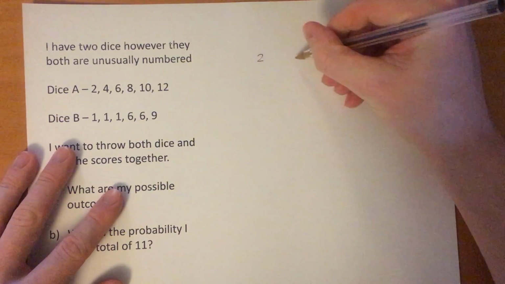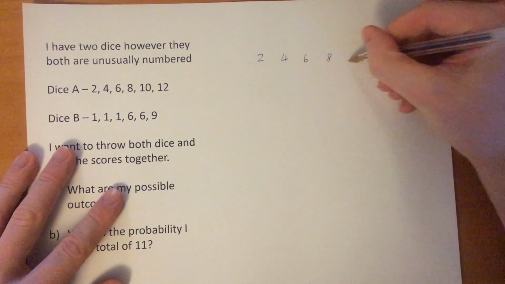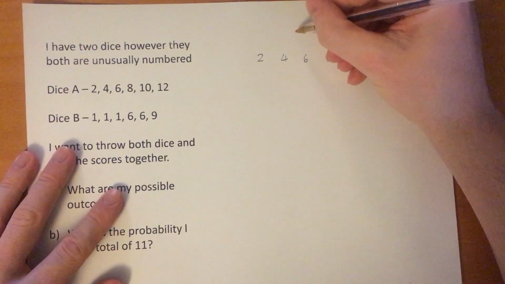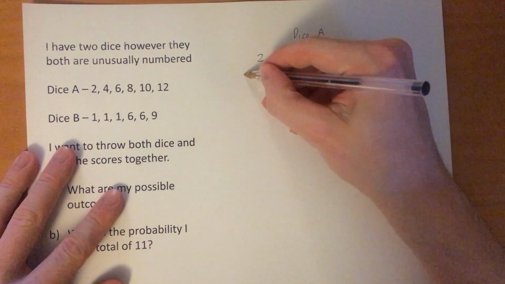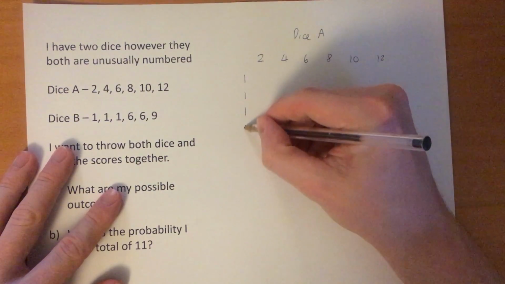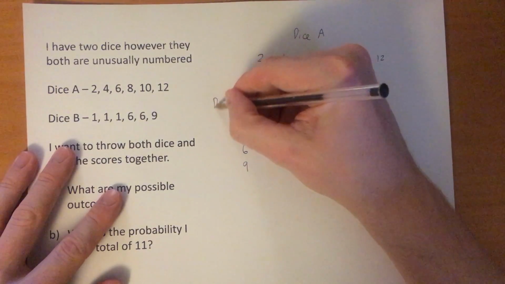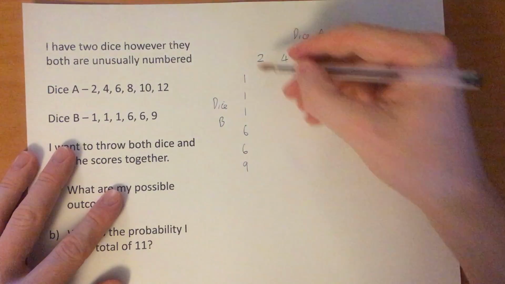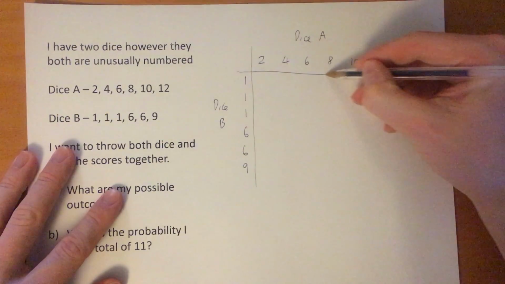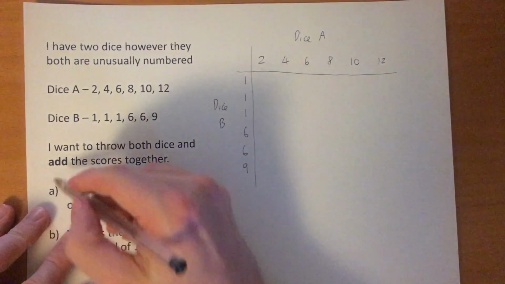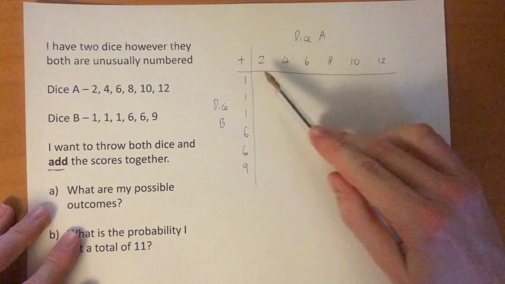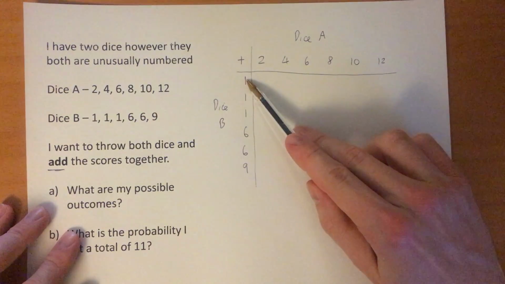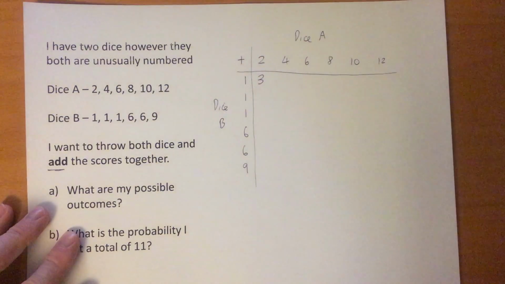So I'm going to go 2, 4, 6, 8, 10, 12. I'm going to label that dice A. Okay? And then this dice here, dice B, is going to be 1, 1, 1, 6, 6, 9. I'm going to label that dice B. Now we have a table. It says here I add the scores together. So therefore I need to add whatever scores I get. So if I throw dice A and I get a 2 and throw dice B and I get a 1, altogether that's going to be 3, because they specifically tell us to add those scores together.